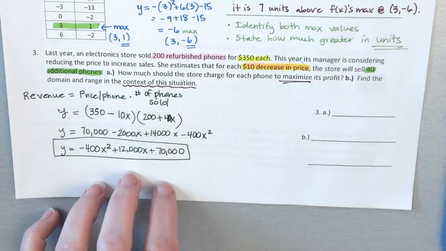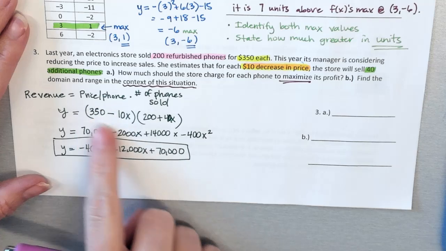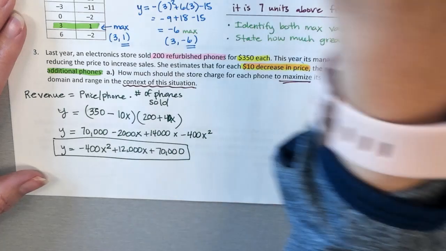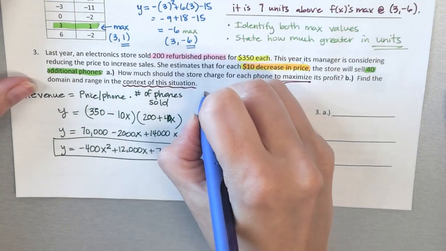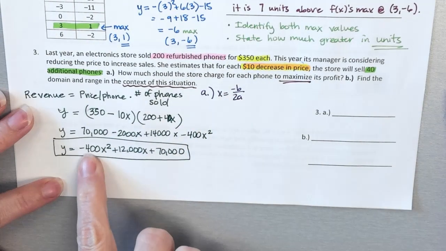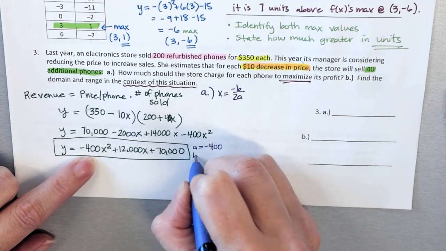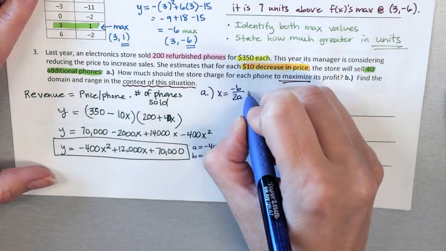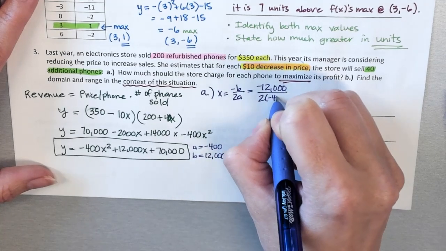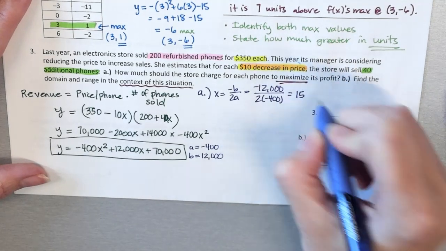Okay, so once you have this, the whole goal is to be able to solve for x so that we can plug it back in to find the price. So when you are trying to find the value for x, you are going to use the opposite of b over 2a. So in this case, your a value is the negative 400. You always find the a value in front of x squared. Okay, so you have negative 12,000 over 2 times negative 400. Okay, and we should get a positive value for this. So when you divide, you get 15.